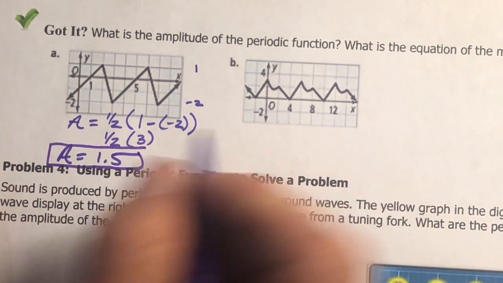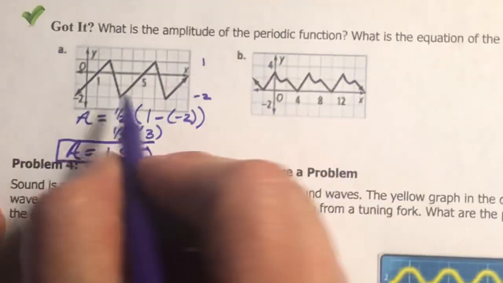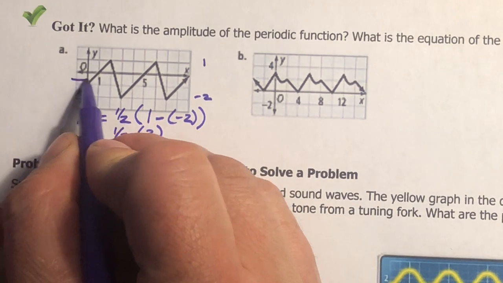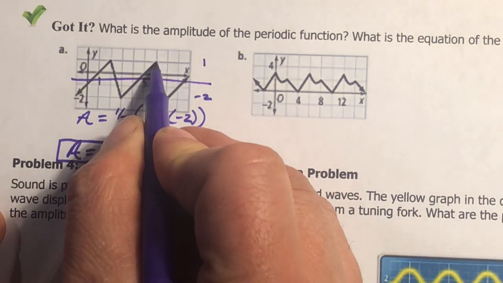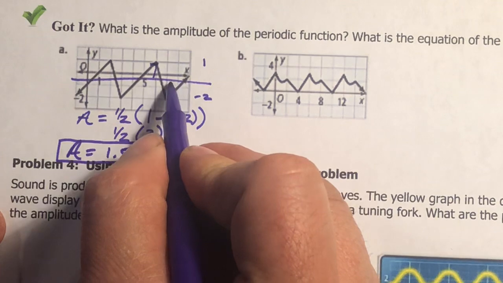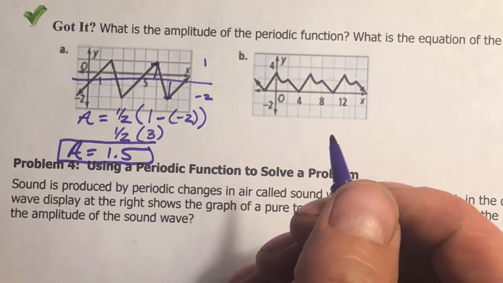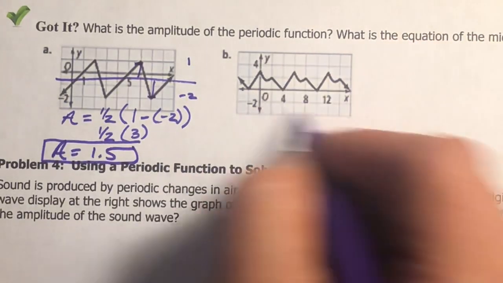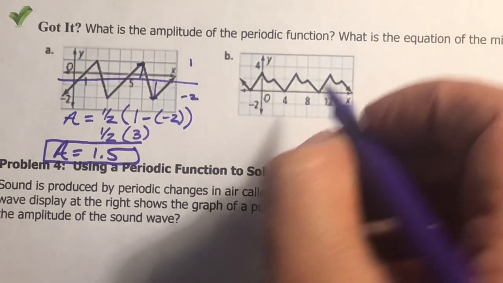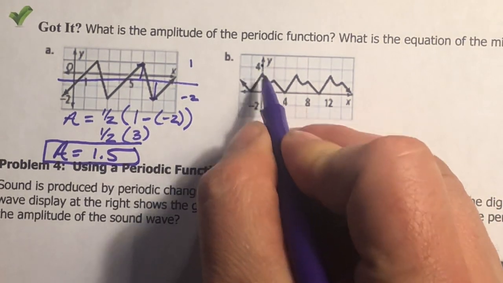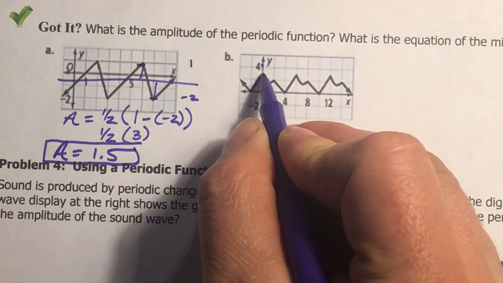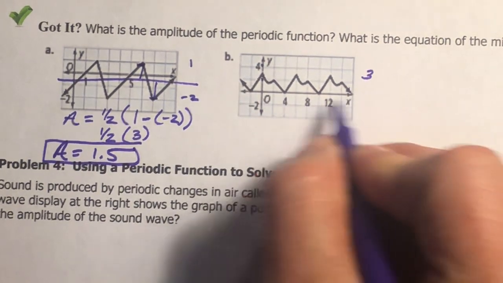So the amplitude of that graph, remember, is from the midline up to the maximum or down to the minimum. That's the amplitude, so it's 1.5. Same thing with this one. If this is periodic, you can see that it repeats. If this is 4, this is 2, so my maximum is 3, my minimum is 0.